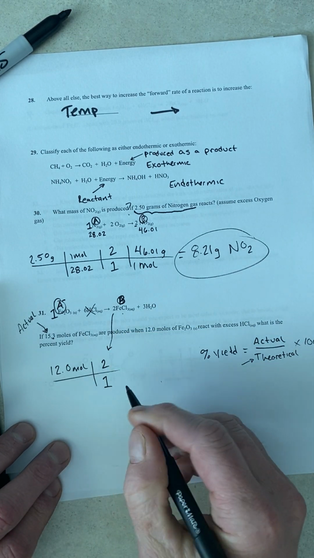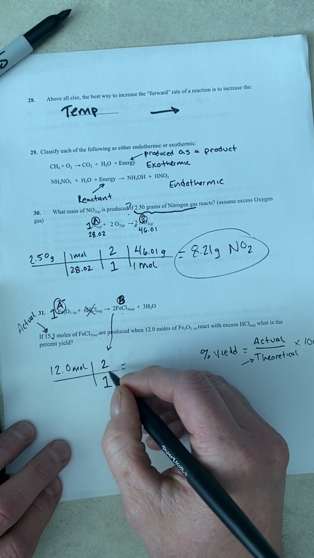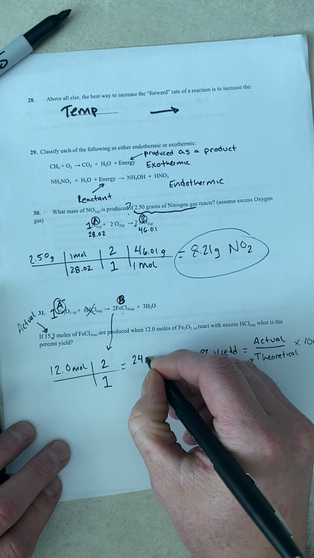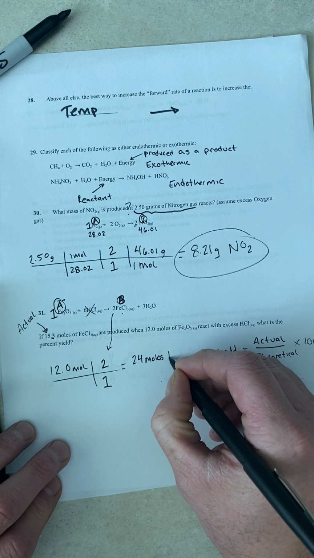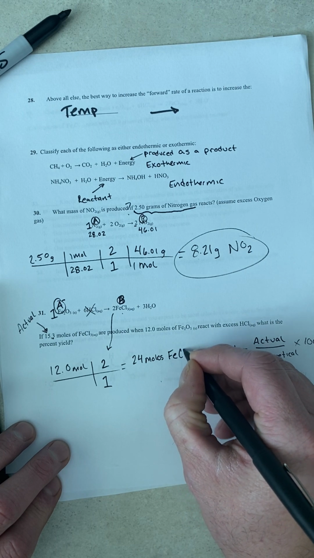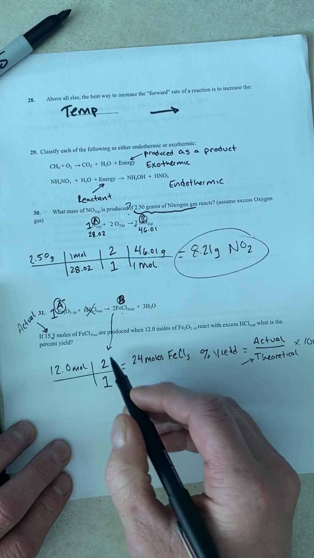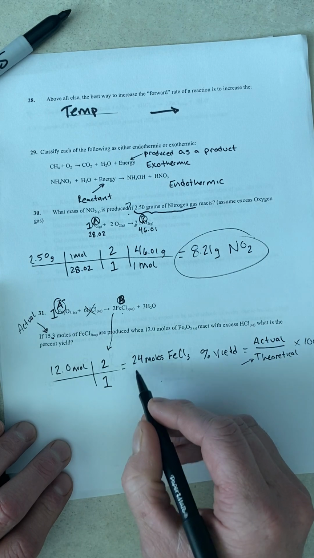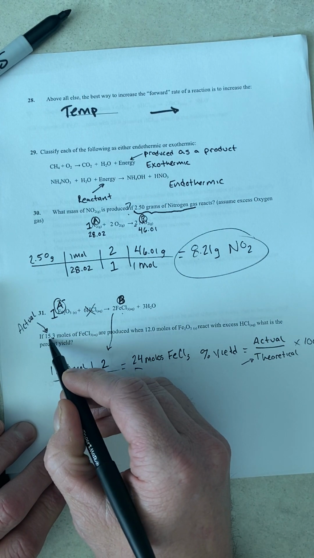Okay, so let's just see. I can probably do this one in my head. 12 times 2 divided by 1. That is 24 moles of iron chloride. So according to the numbers and according to the equation, we should have, in theory, made 24 moles, but we actually only made 15.3.